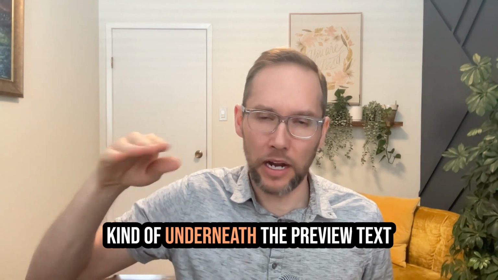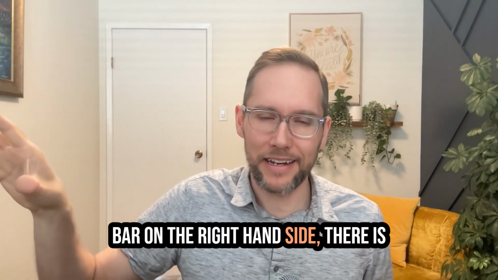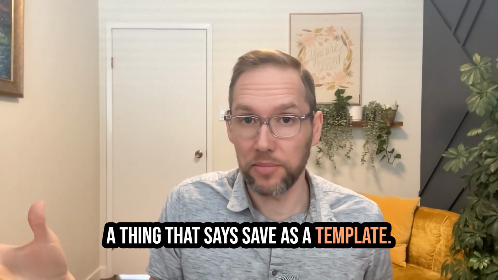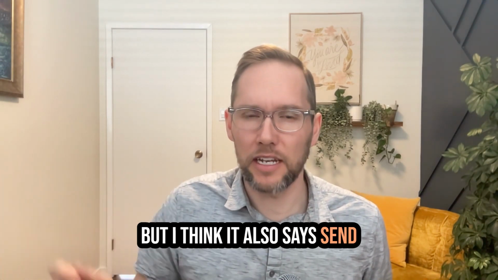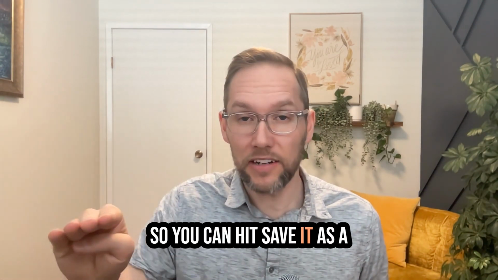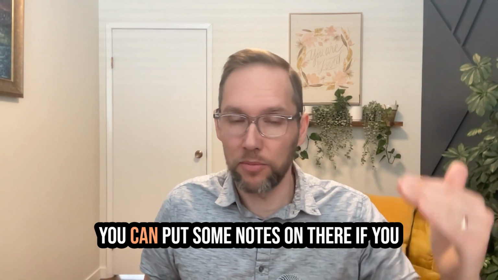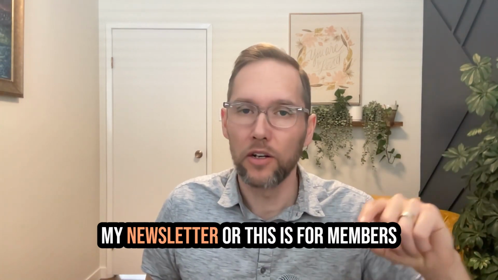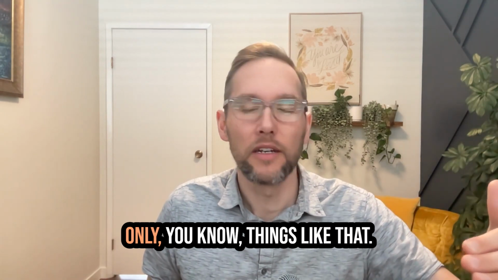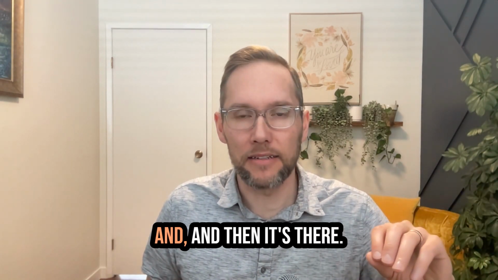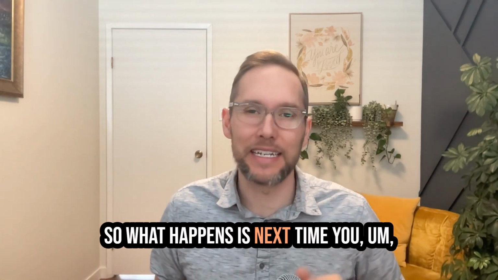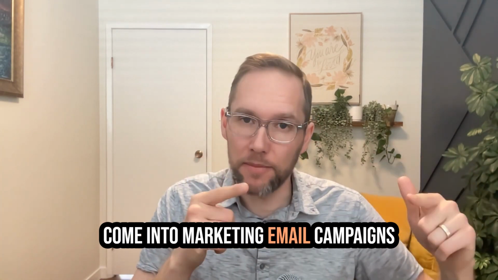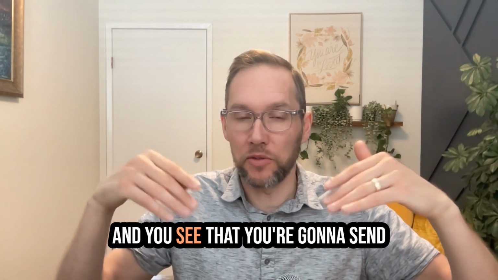Kind of underneath the preview text bar on the right-hand side, there is a thing that says save as a template. But I think it also says send a test email right there. So you can hit save as a template, and then you can save it. You can put some notes on there if you want to be like, this is for my newsletter, or this is for members only, things like that.